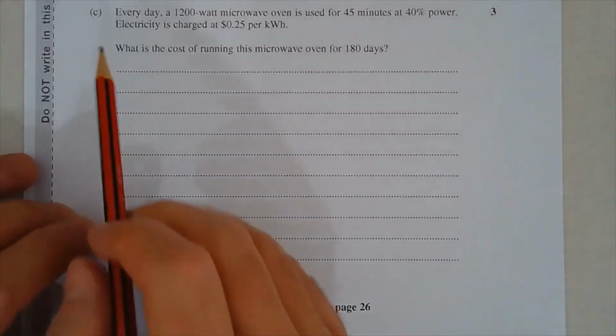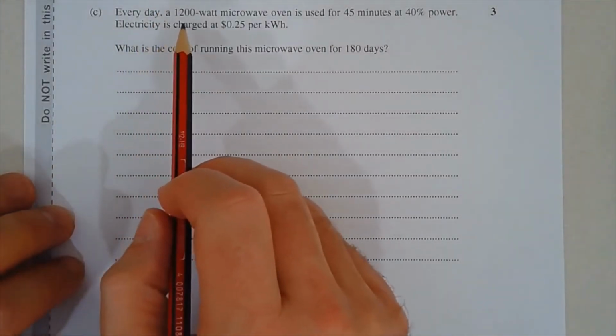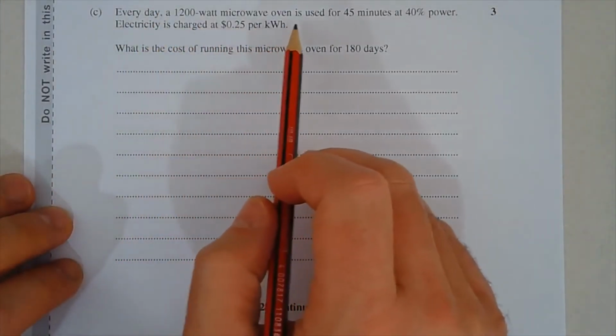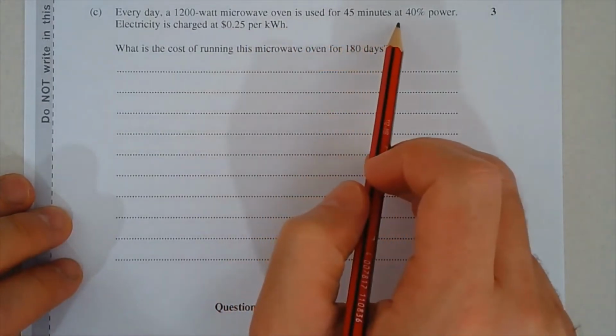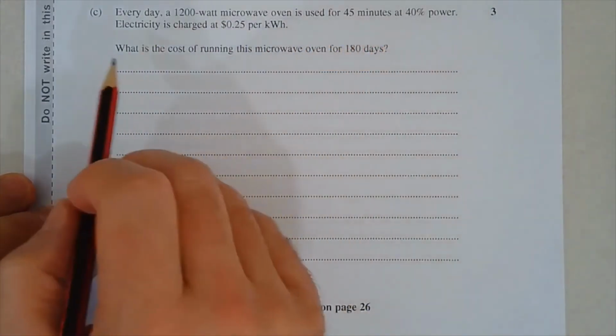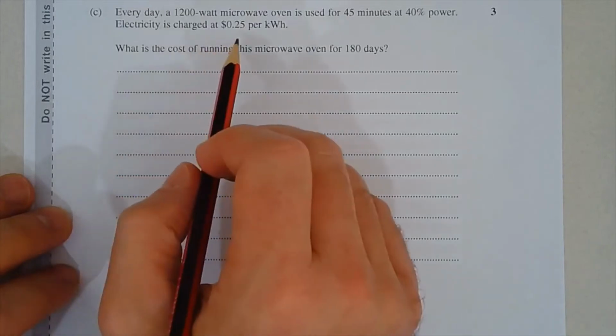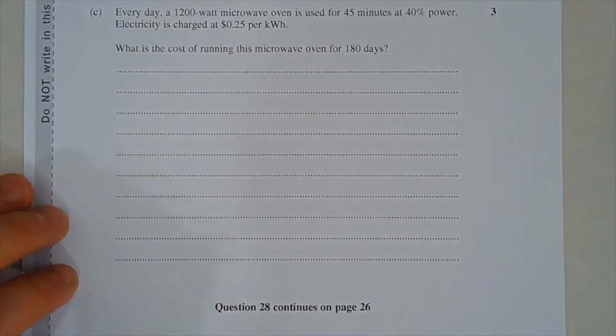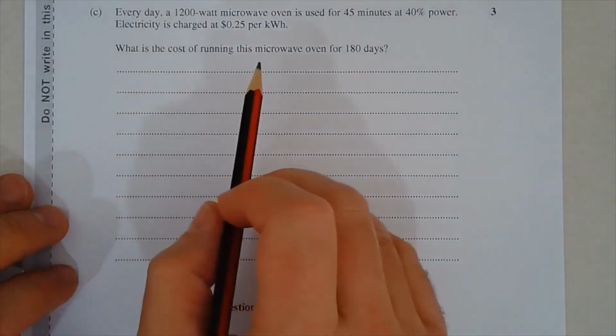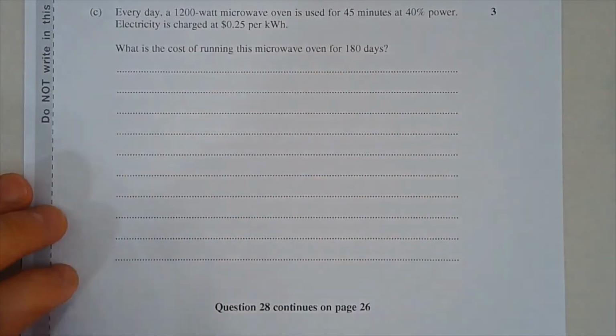Question 28C. Every day, a 1,200 watt microwave oven is used for 45 minutes at 40% power. Electricity is charged at 25 cents per kilowatt hours. What is the cost of running this microwave oven for 180 days?